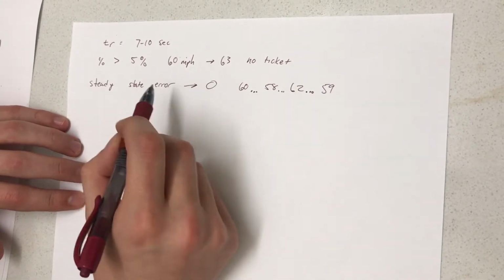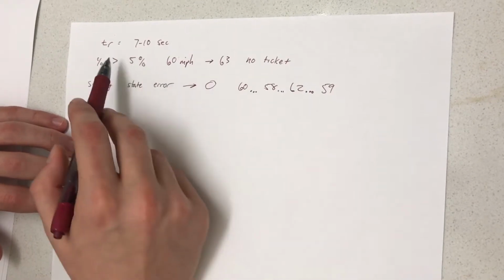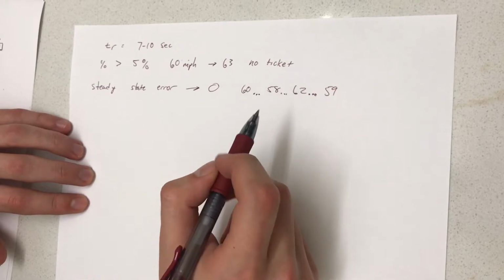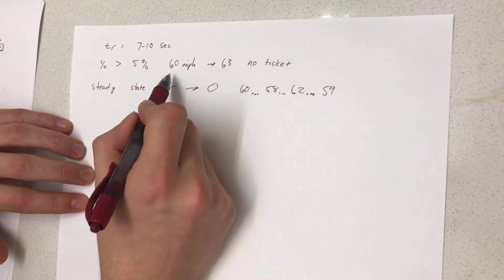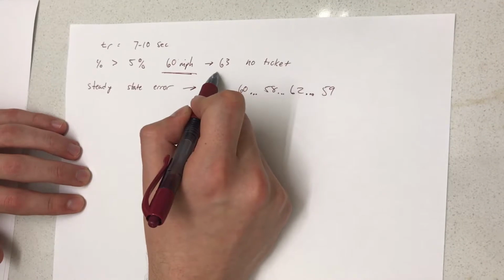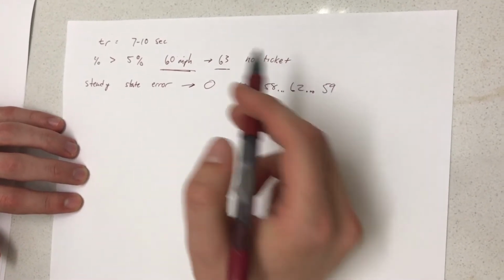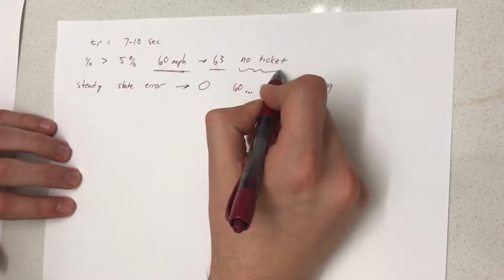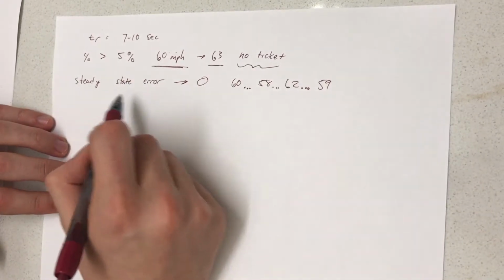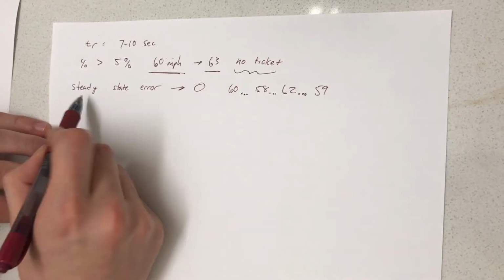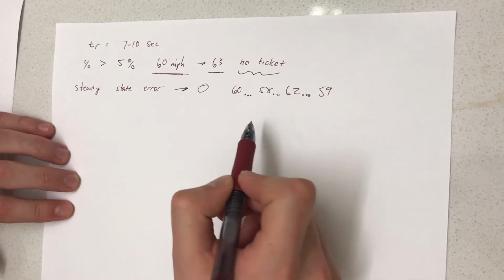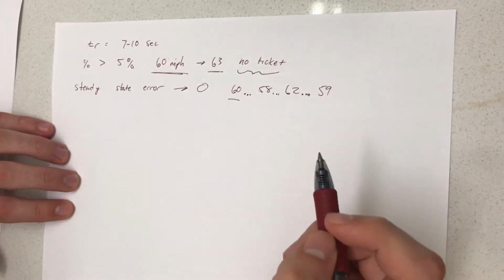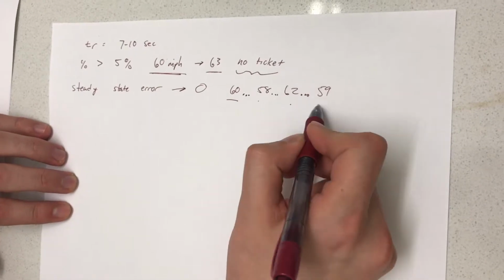The next criterion was the percent overshoot, which we wanted to be less than 5%. The reason we wanted less than 5% overshoot was because if you have an overshoot of 5% going 60 miles per hour, that's 63 miles per hour. And we figured that 3 miles per hour over the speed limit, you're most likely not going to get a ticket. The final design criterion was we wanted a steady state error of 0. And the reason that we wanted this was because you don't want your system to hit its desired output, then fluctuate at different speeds.